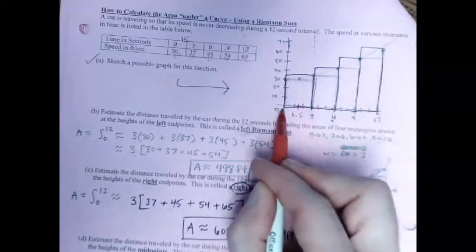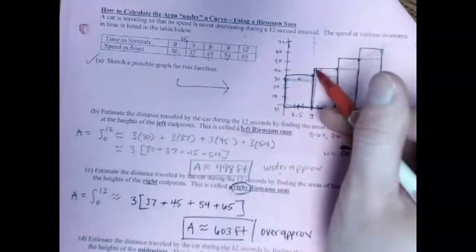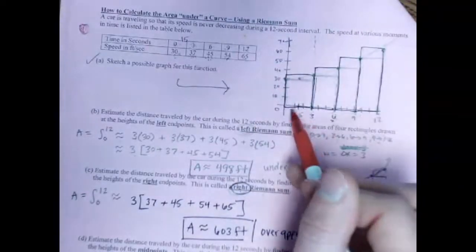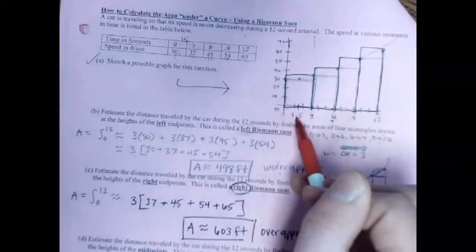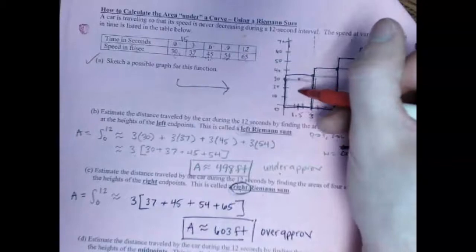Don't use the height at 0. Don't use the height at 3. Here, since we're doing a midpoint, you have to figure out what x value you want to use. The midpoint of that first interval would be 1.5, and then you'd be using the height at that midpoint value.